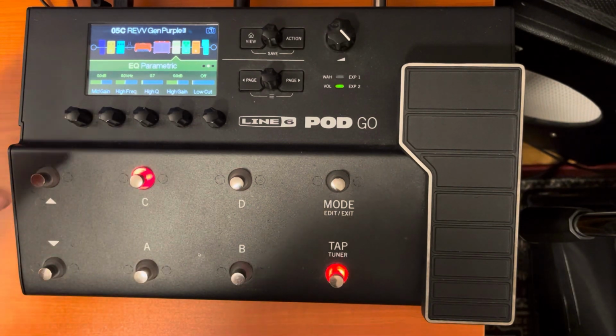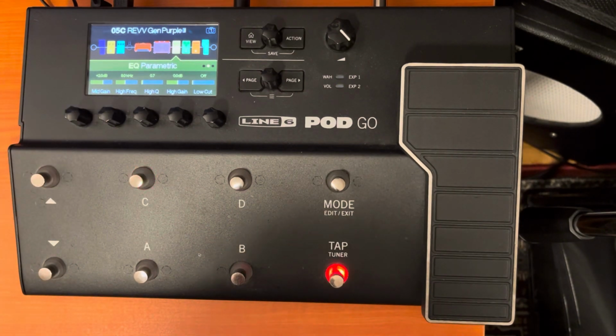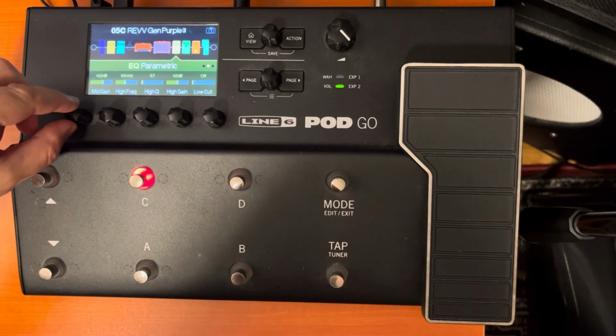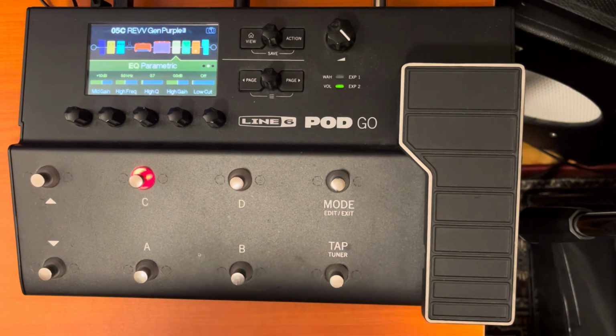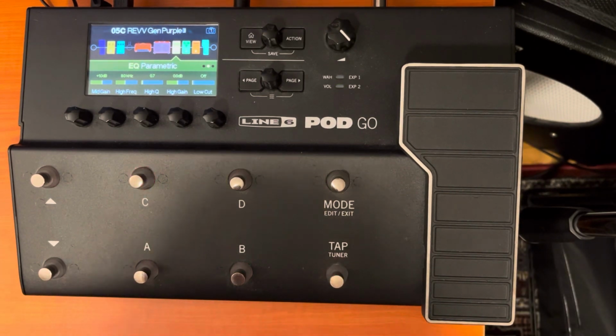So I want to up it. So 2 dB. So I kind of like that, and that might even be a little much for me. Let's just put it to 1. A little subtle change. Okay, I like that.